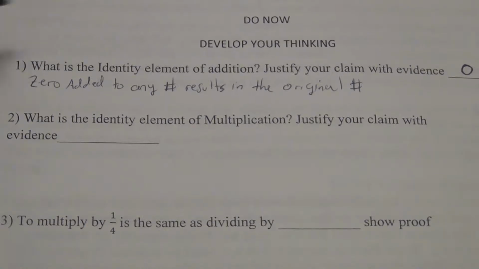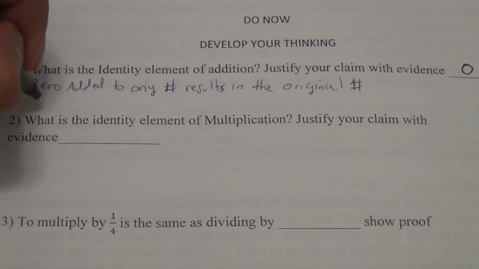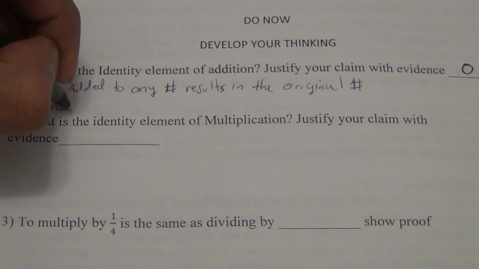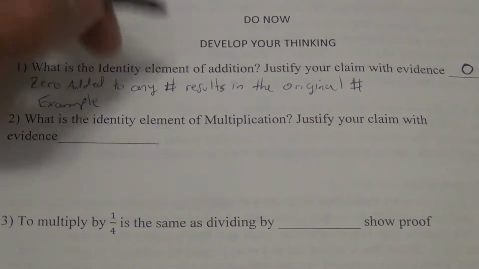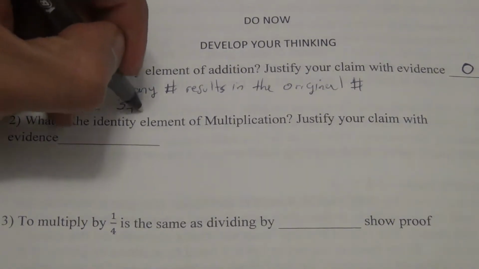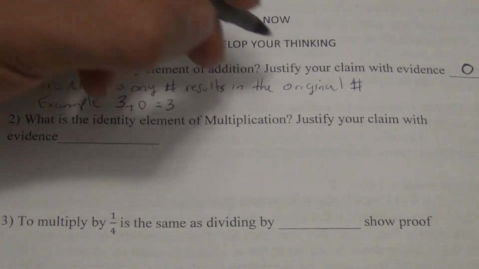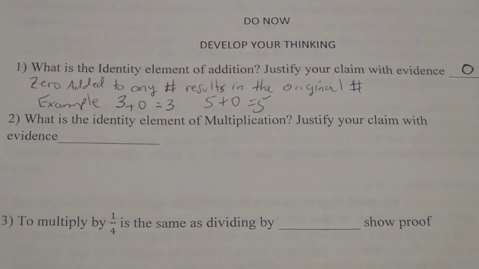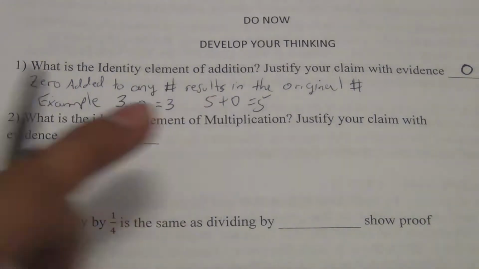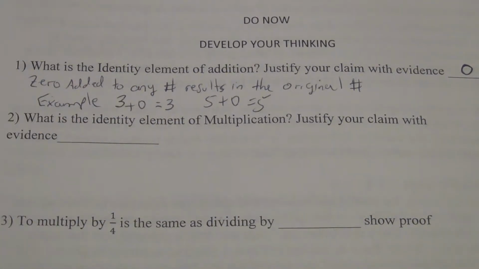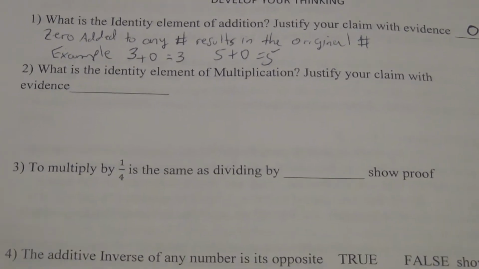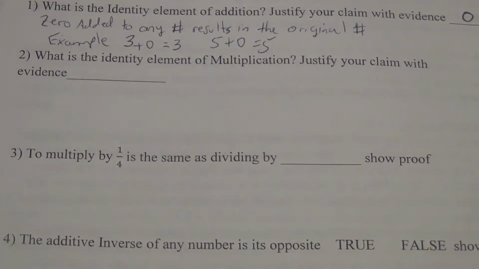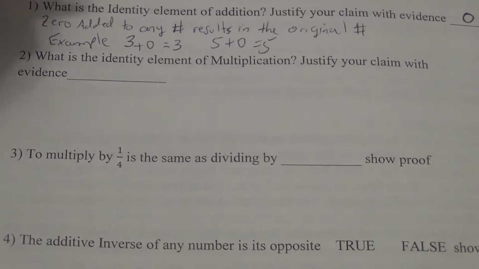Well, the example would be, you write example. 3 plus 0 equals 3. 5 plus 0 equals 5. So you see we get back the original number and it doesn't lose the identity. Alright, so now let's move on to the next one. Although I did explain this at the beginning of the video, but still.